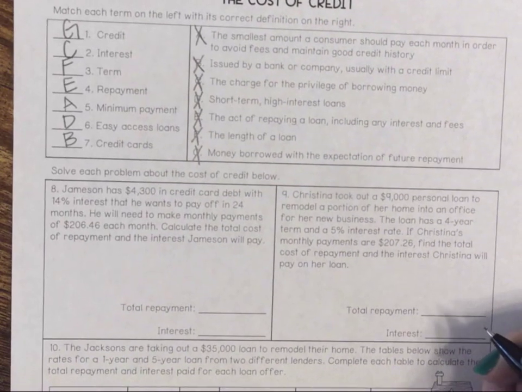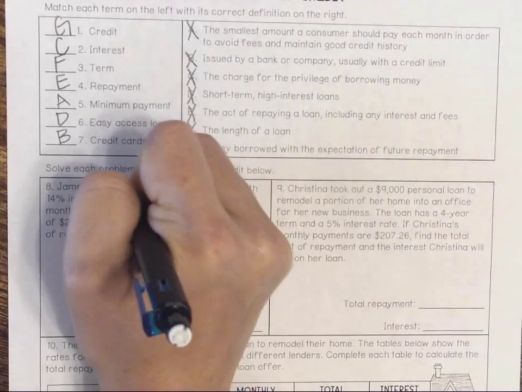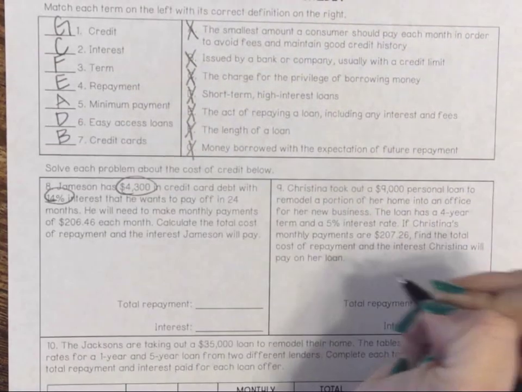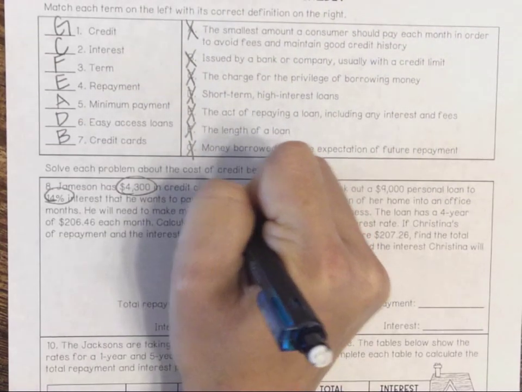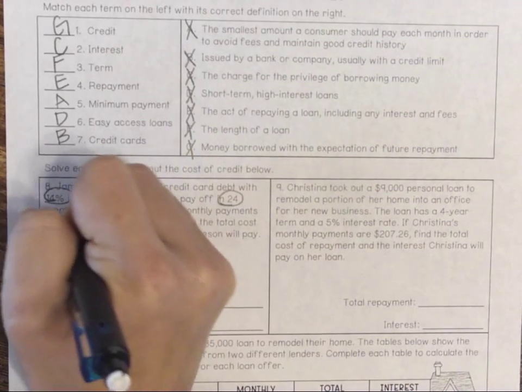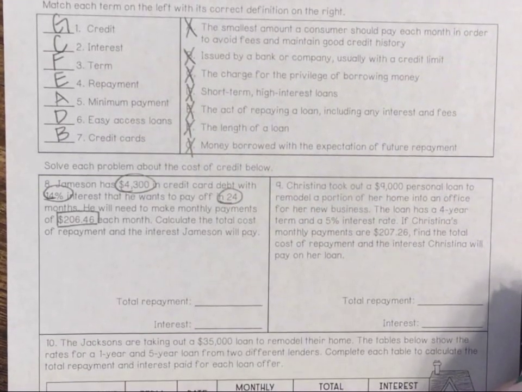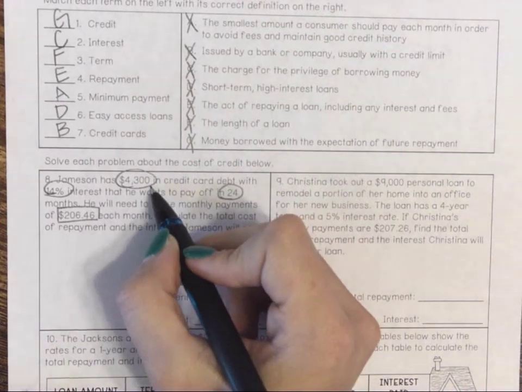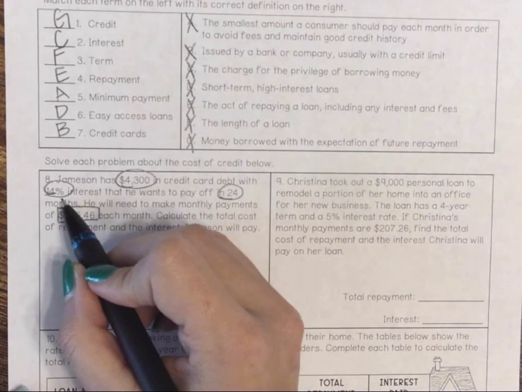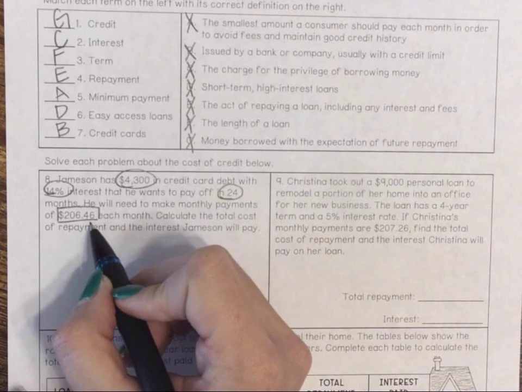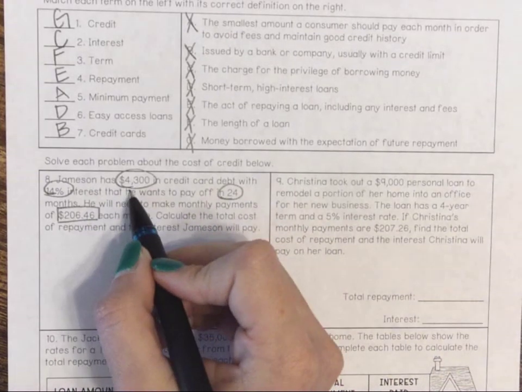All right, number 8. Jameson has $4,300 in credit card debt with 14% interest that he wants to pay off in 24 months. He will need to make monthly payments of $206.46 each month. Calculate the total cost of repayment and the interest Jameson will pay. So knowing that this is how much he borrowed, this is his interest on that, and he's going to pay it off in 24 months, that means that each month this is what he'll have to pay that all off.